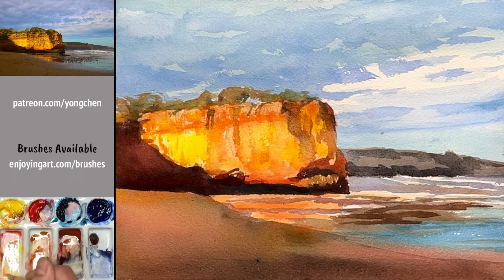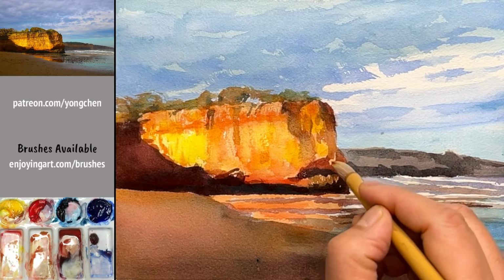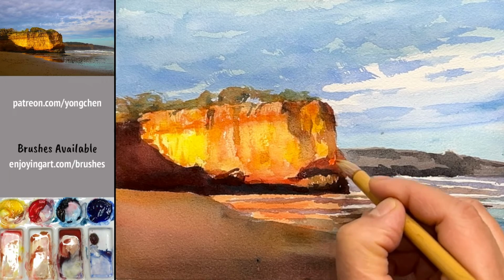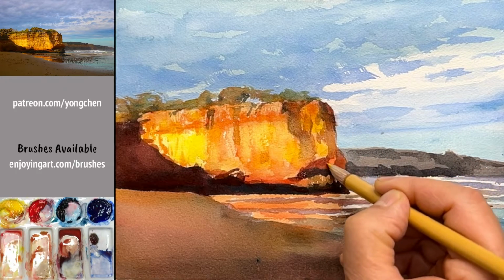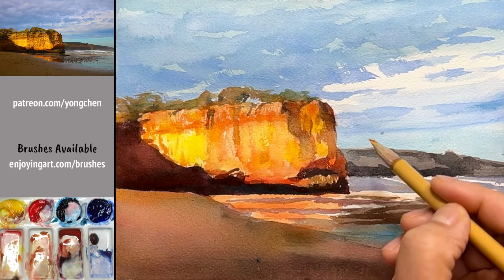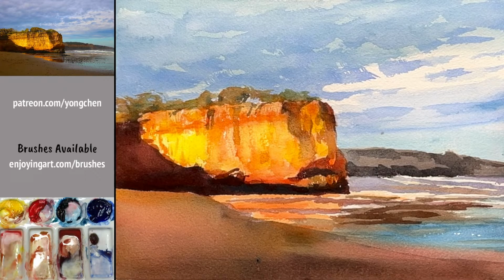Pay attention to that value contrast. This stands out a little bit too much because it's right next to all this area. It's very dark, and if you make that too light, it's going to make it pop up a little bit more. This is good.